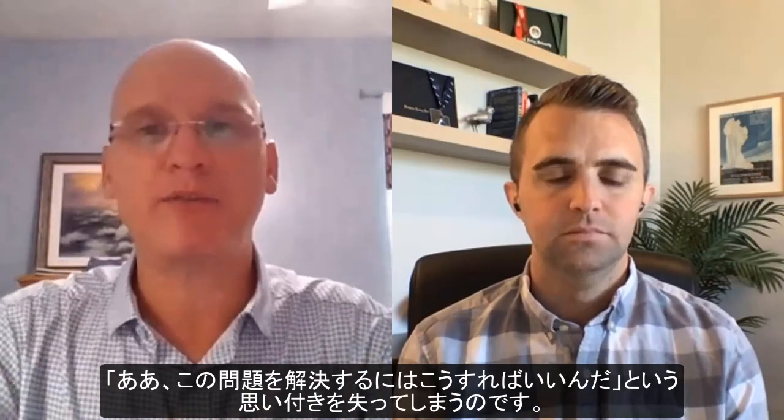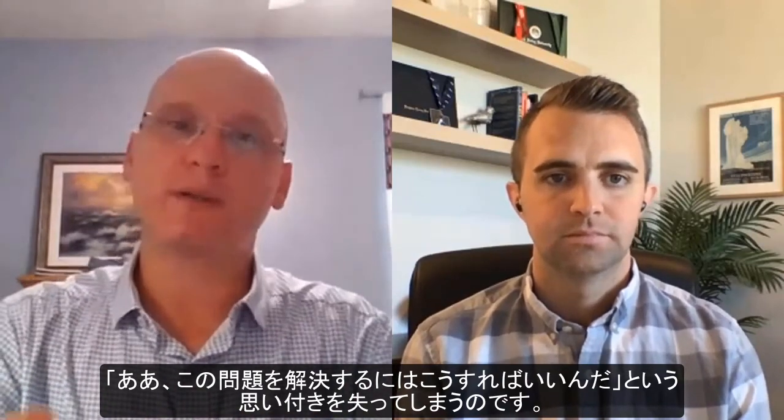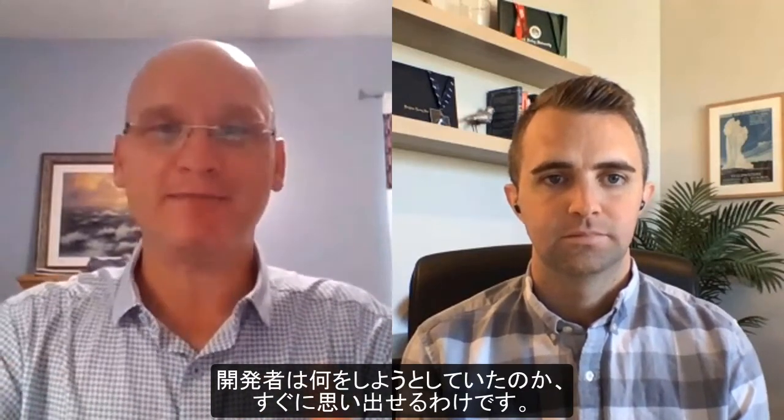So they lose that immediate knowledge of what they were trying to accomplish and the immediate knowledge of, oh, this is how I should fix this issue. So if we can move that closer to the developer, then the developer is going to have that immediate short-term memory of what they were trying to do. So it's the difference between a short-term memory fix and a long-term memory fix.